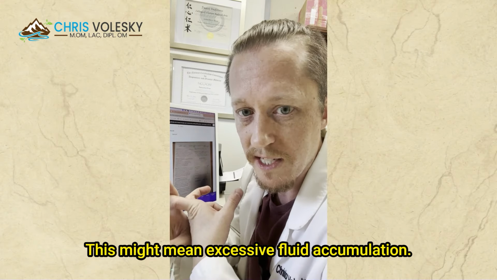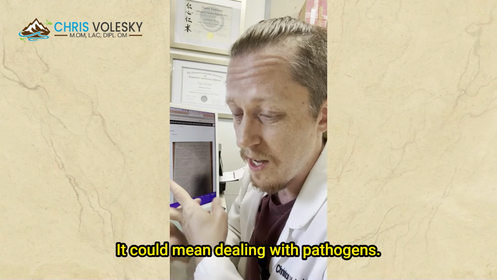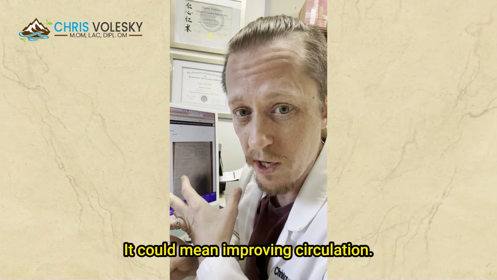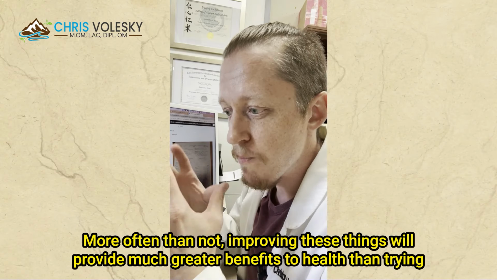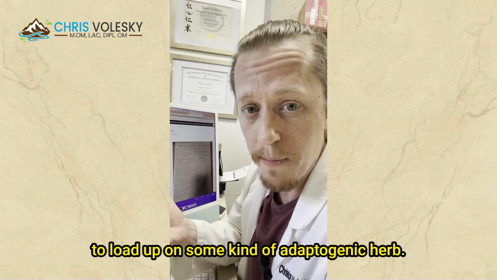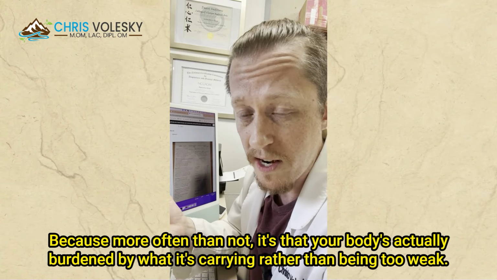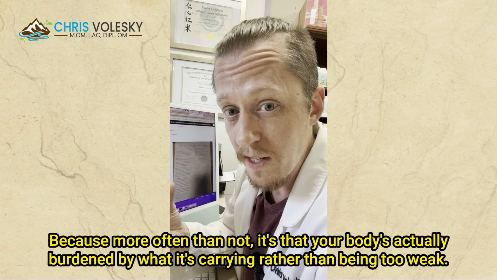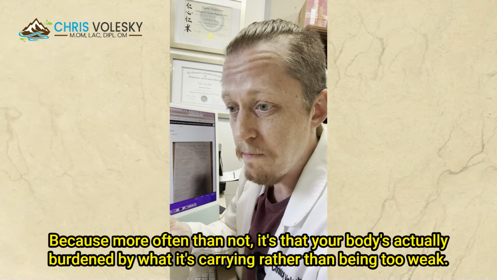This might mean excessive fluid accumulation. It could mean dealing with pathogens. It could mean improving circulation. More often than not, improving these things will provide much greater benefits to health than trying to load up on some kind of adaptogenic herb. Because more often than not, it's that your body's actually burdened by what it's carrying rather than being too weak.